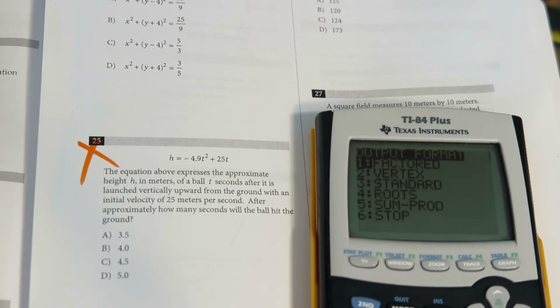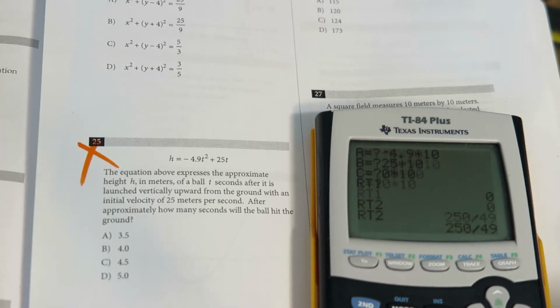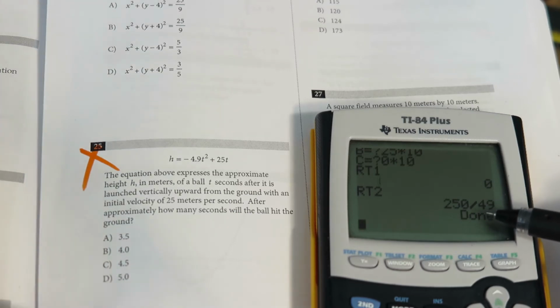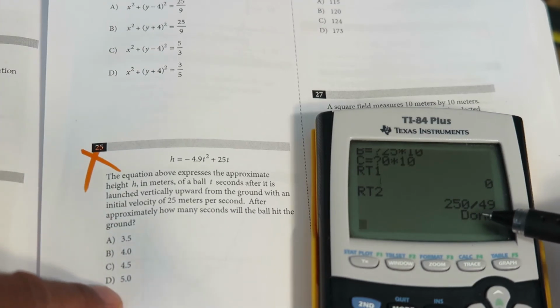And now we want to find the roots. Either we can choose option 4 or we can factor it if you wanted to. But let's find the roots. The roots are 0 and 250/49. So 250 divided by 49 is about 5.1. So the closest answer would be choice D.